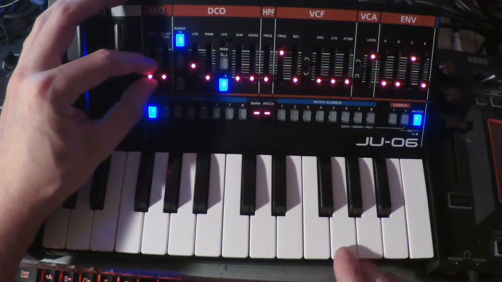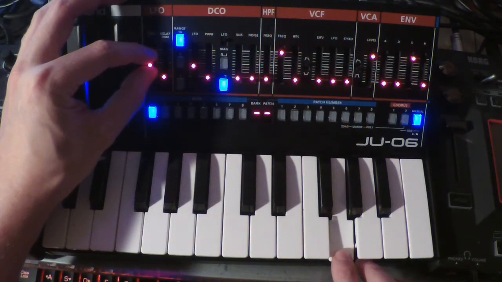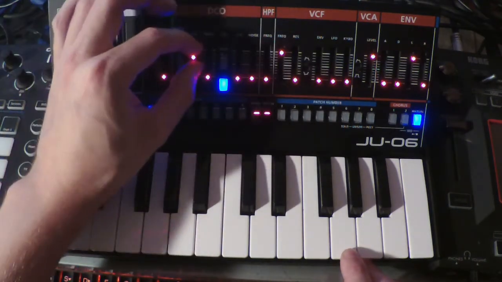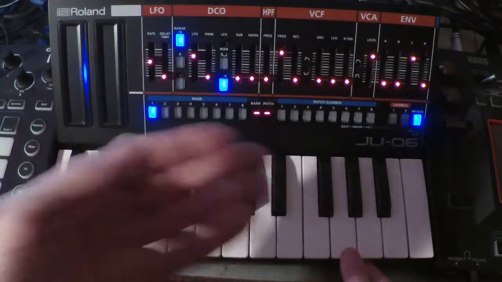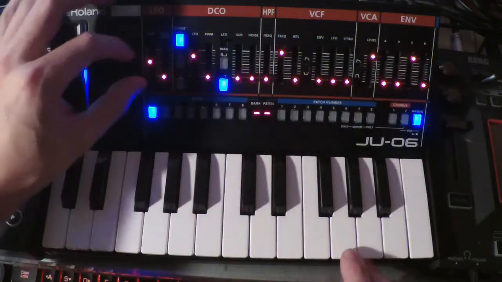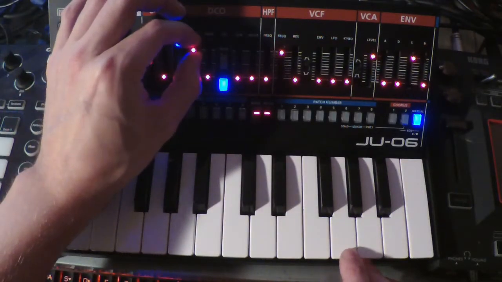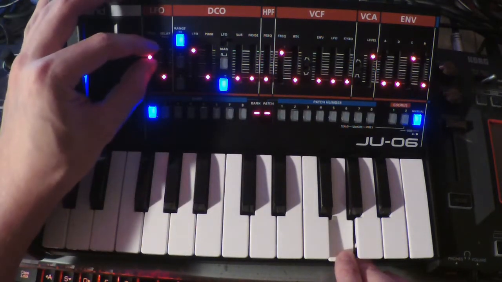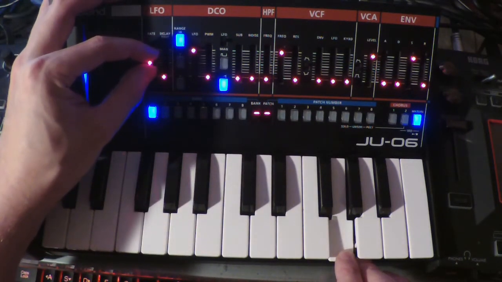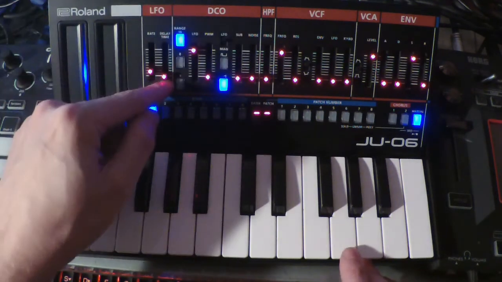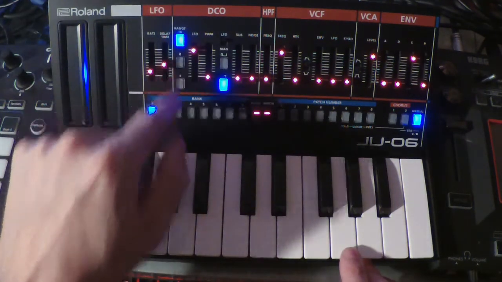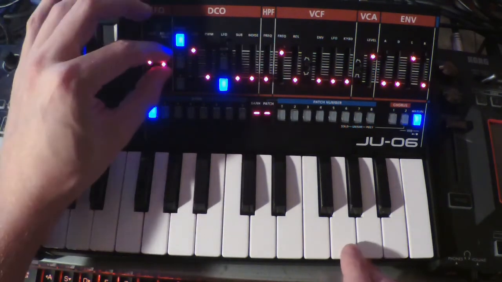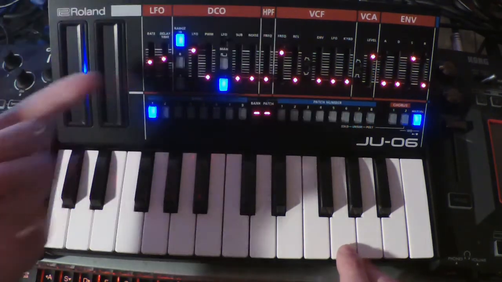So if we bring the rate up, then you can kind of hear it. So if we turn this LFO up, it's going to change the difference of pitch. So I'm going to bring it really high up, and that way we can really hear it being affected. And the delay time, let's say we turn that up a little, you'll hear it fade in. The further up you go, the longer it'll take.